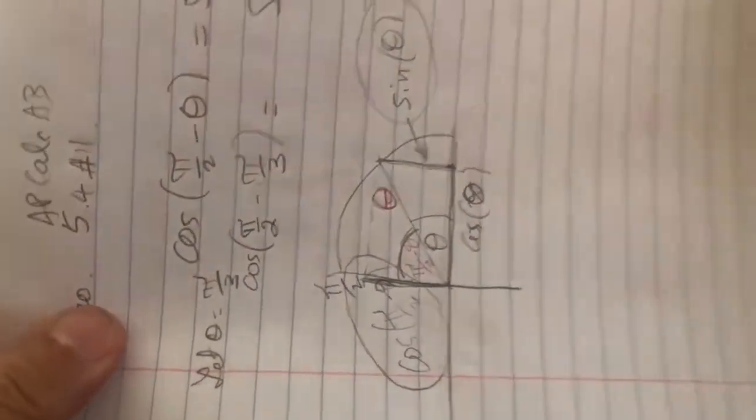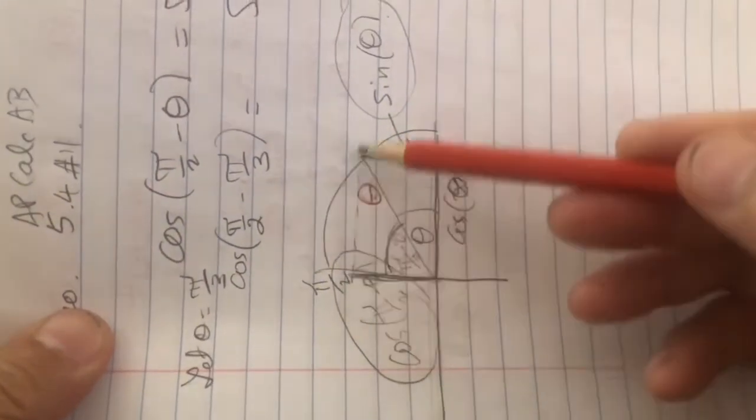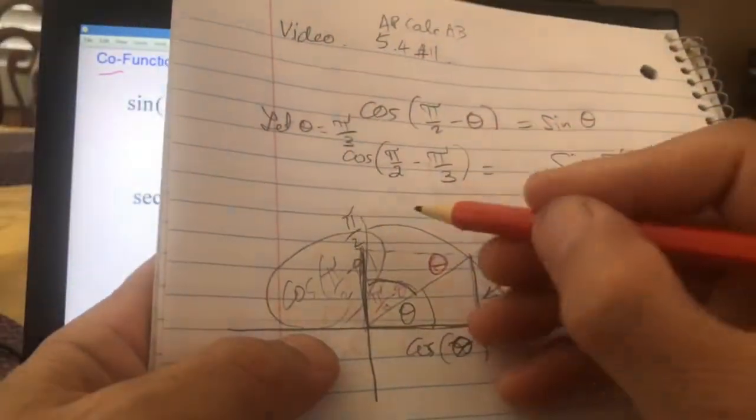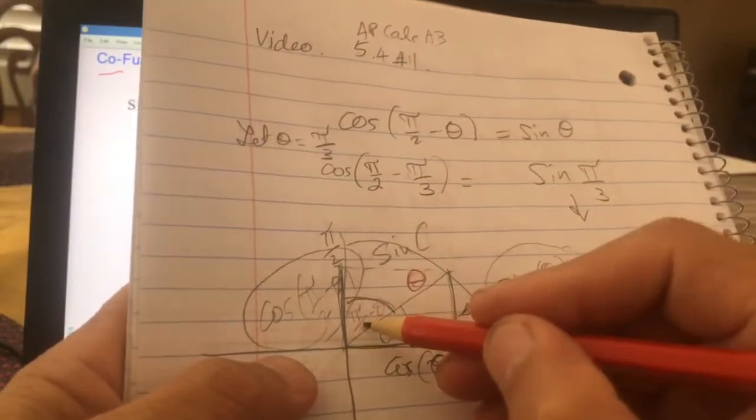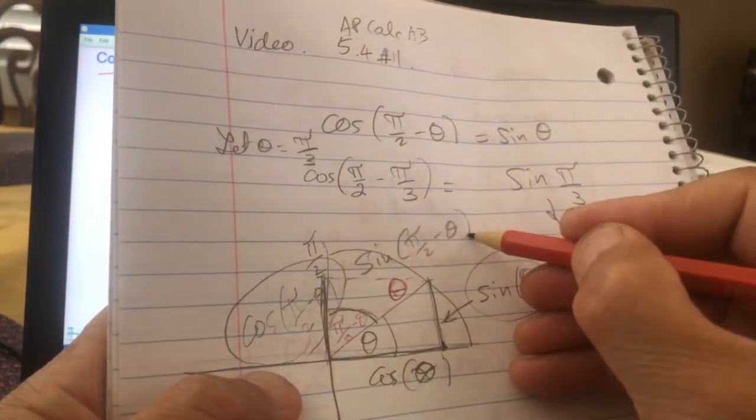So you might want to think of that as turning this way. All right, this is your cosine right here. Sine is this length. So this length right here is the sine of this angle, which is your pi over 2 minus your theta.